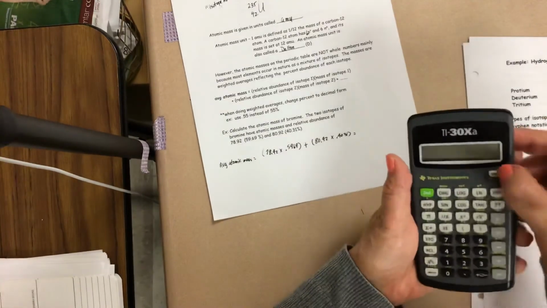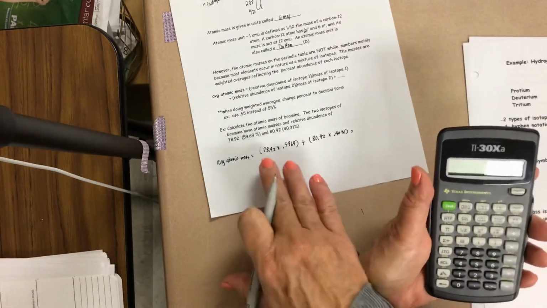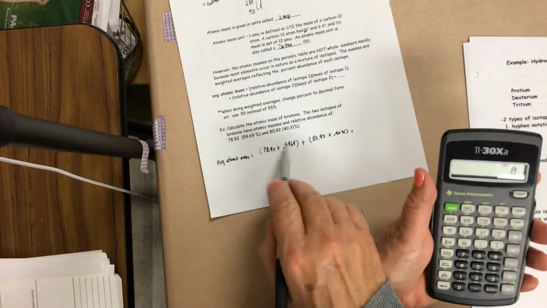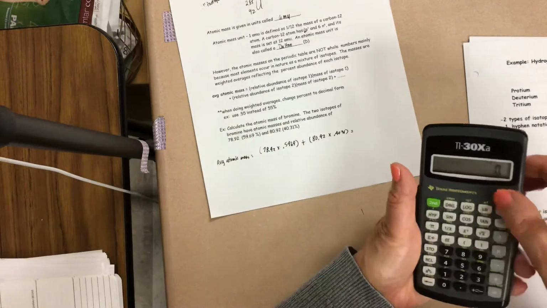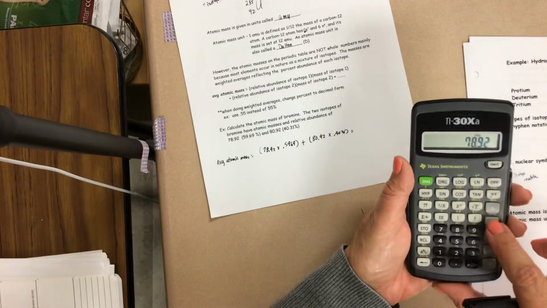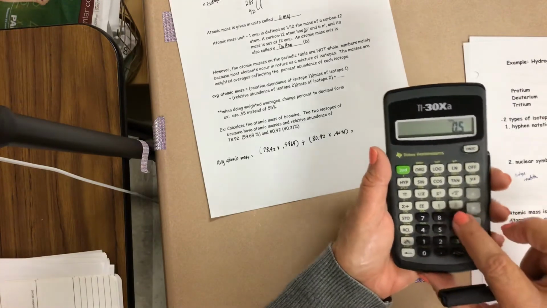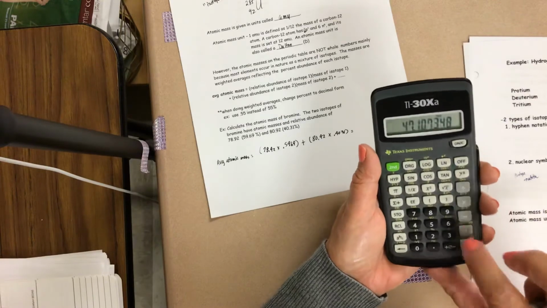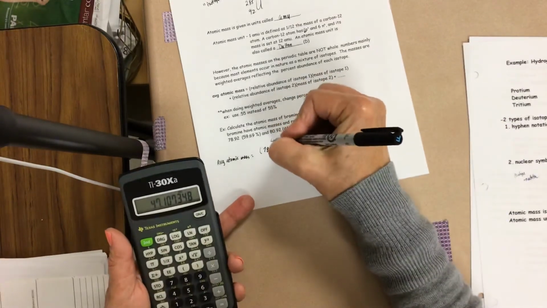You can either put these in parentheses, or what I like to do is write the number above and then add them up. So you have 78.92 times 0.5969 equals.